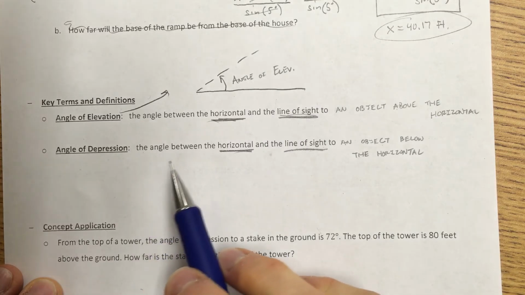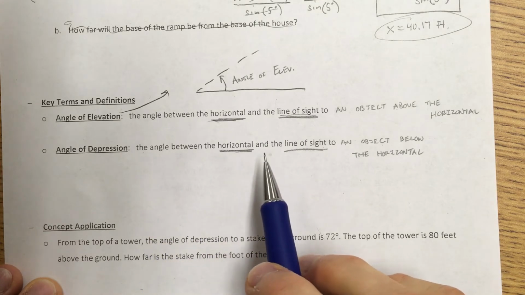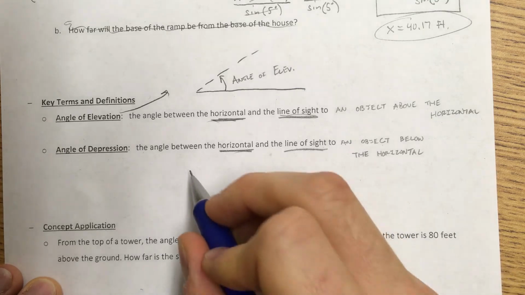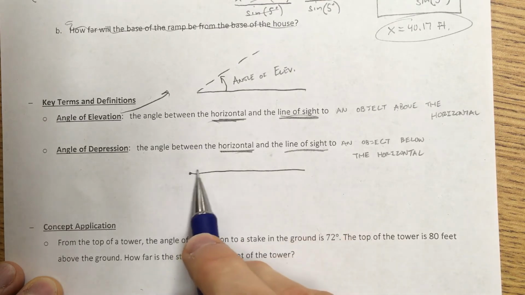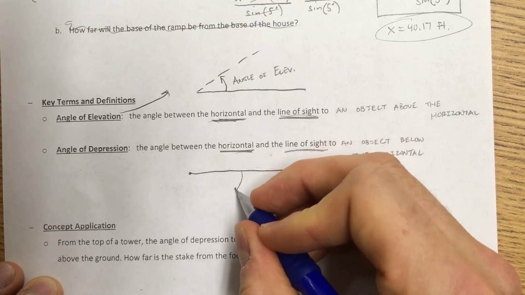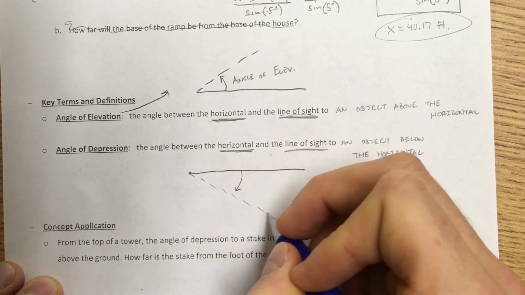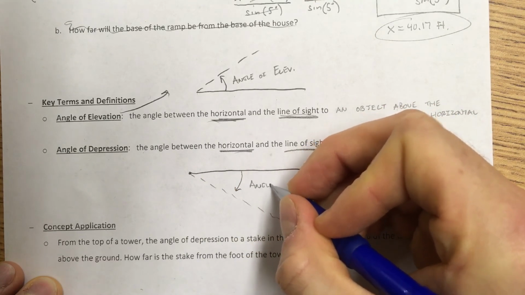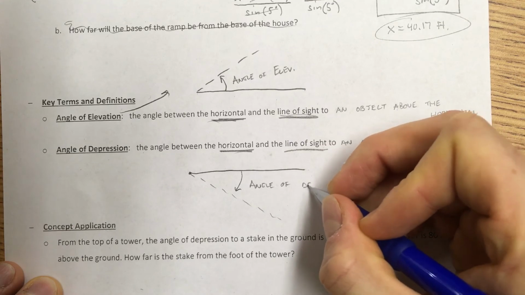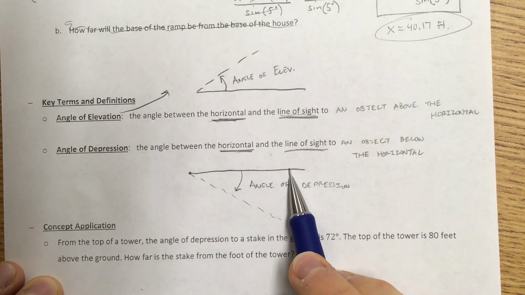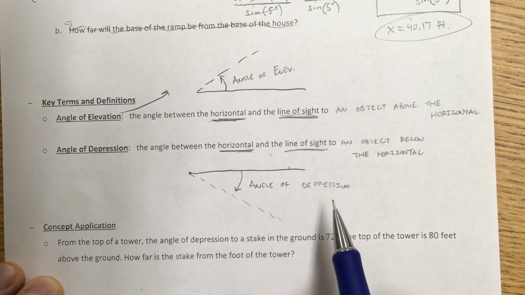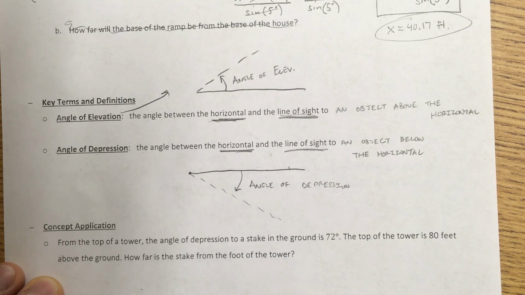Similarly, angle of depression is an angle between the horizontal and the line of sight to an object below the horizontal. So if we have a horizontal here, key thing, we have to have a horizontal. So if this is my line of sight, then as I look down, that would be my angle of depression, which is a key thing to notice. We have to have a horizontal first, then look down to create our angle of depression. We're going to see how we can apply this angle of depression in this next problem, and I'll do that in the next video.